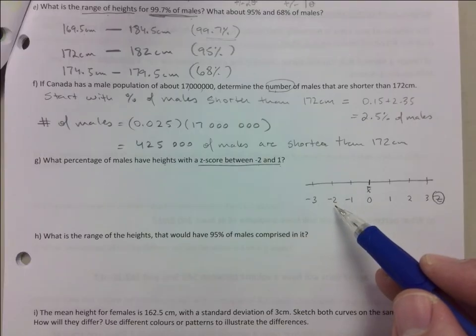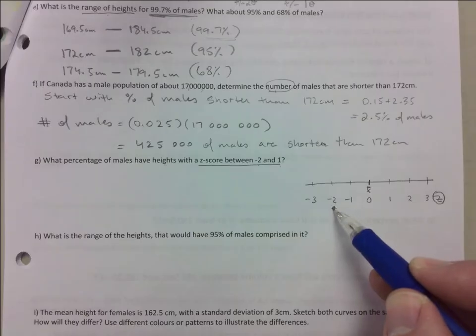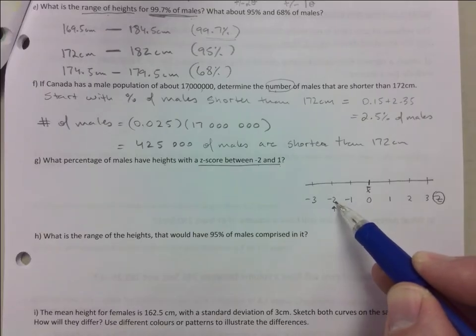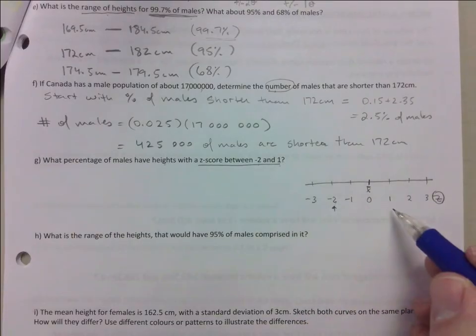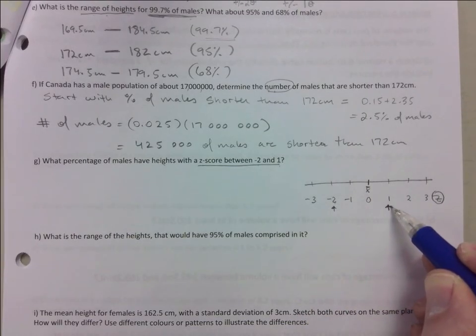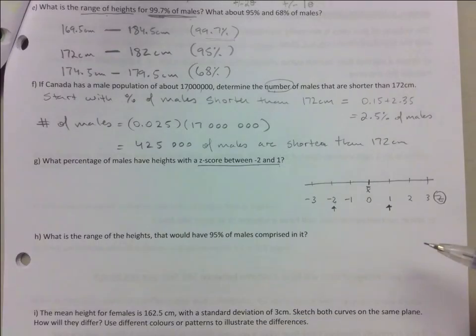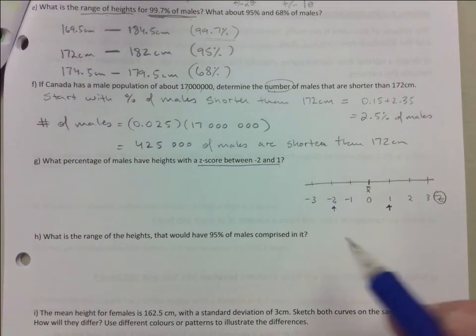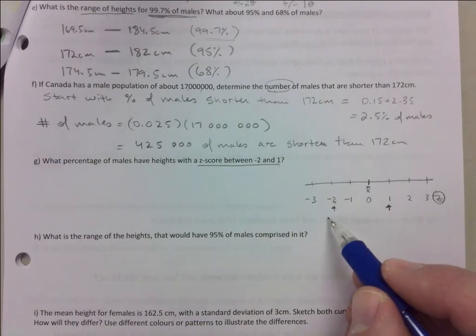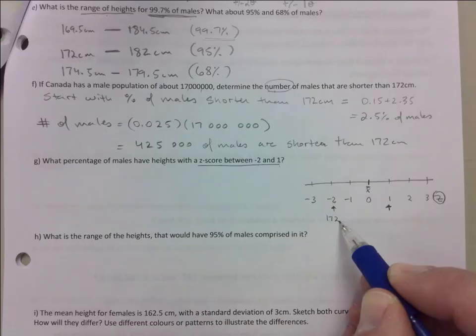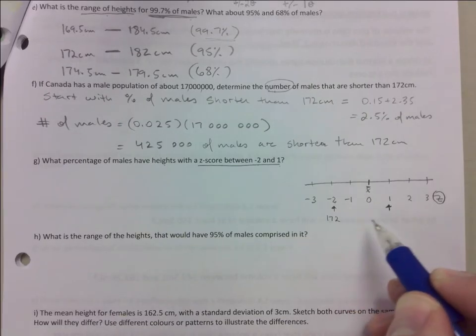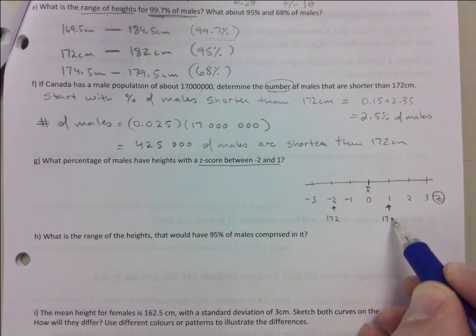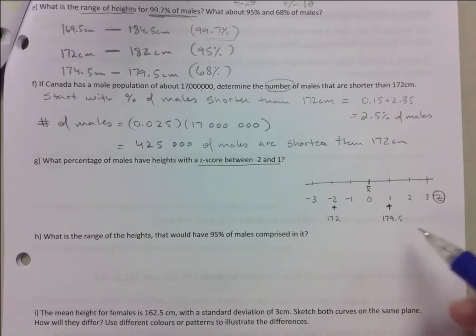What actual heights are associated with, like we want to go with this one here, a z-score of -2 and a z-score of 1 right here. If you go look at our original, what height goes with -2? 172, thank you. And +1? 179.5, thank you.